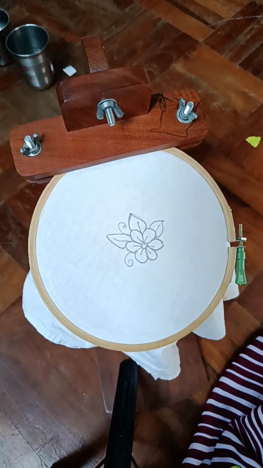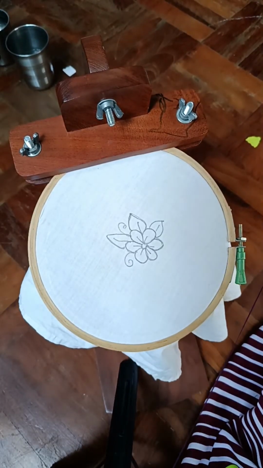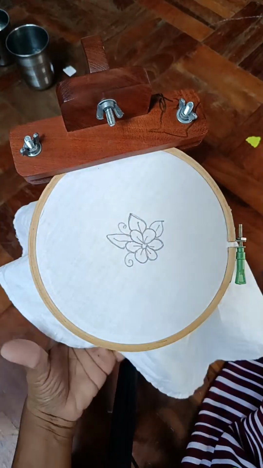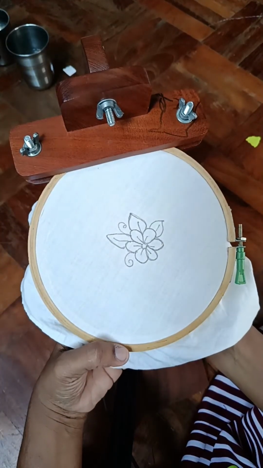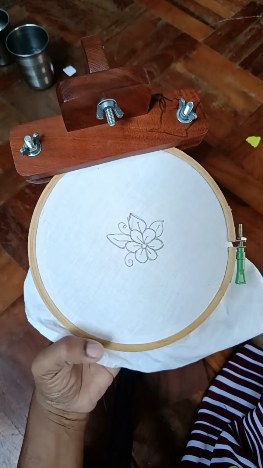Okay, next we'll start with our embroidery. For that I took the Anchor embroidery threads, 2 strands. First we'll start with the center of the petal.